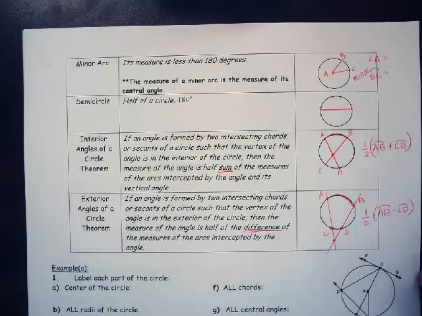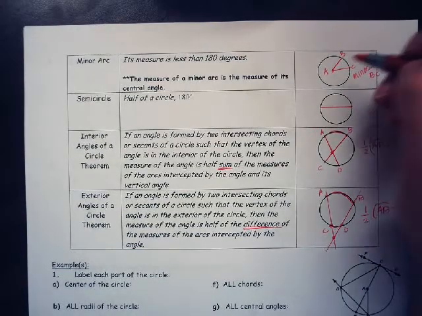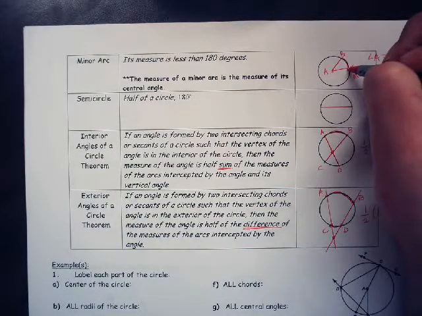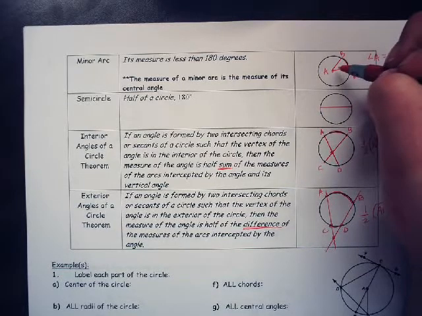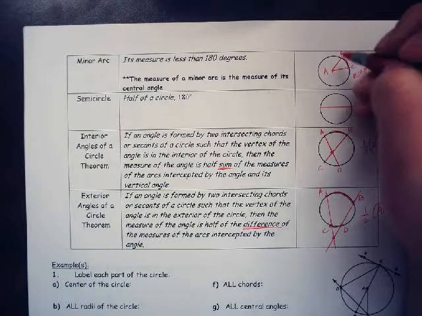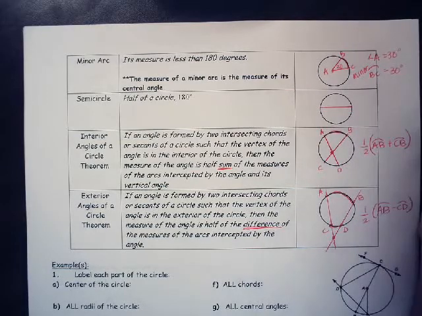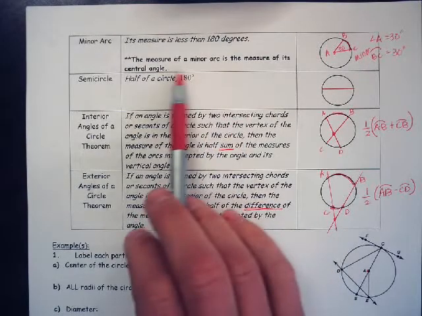Okay, rest of the vocabulary. This is a lot of vocabulary. A minor arc. Its measure is always going to be less than 180 degrees. So if we look over here, BC would be a minor arc. And just as the central angle was the same back when we did the vocabulary about central angle, if angle A was 30 degrees, then the minor arc would also be 30 degrees. This is the central angle. So it says here, the measure of a minor arc is the measure of its central angle.